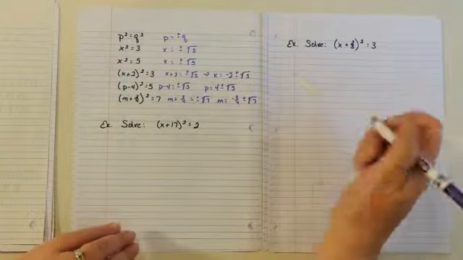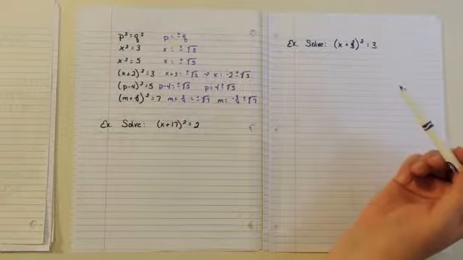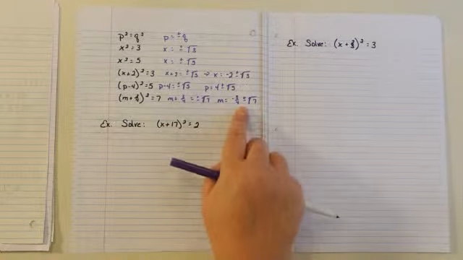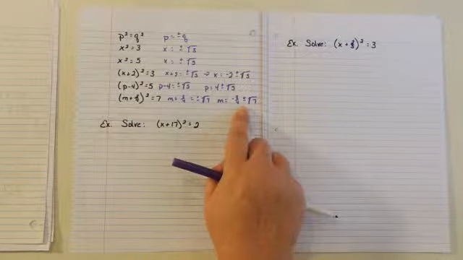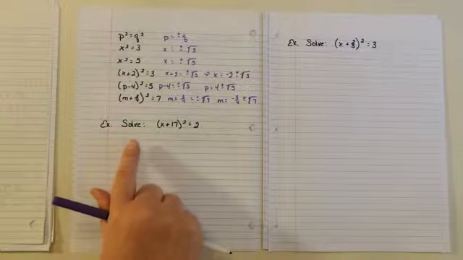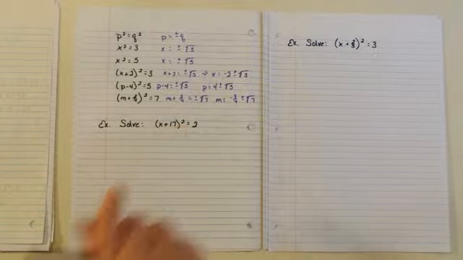These answers are very rarely going to be pretty. They are often going to be two terms with a plus or minus in the middle. Don't lose that plus or minus. It's very important. Okay? So let's try some of these. We're going to solve x plus 17 quantity squared equals 2.